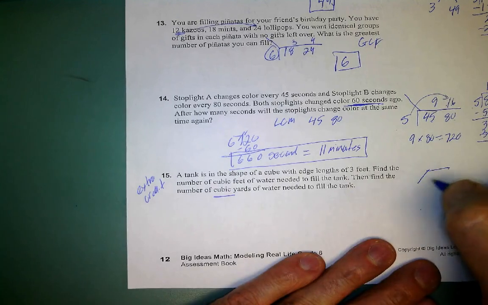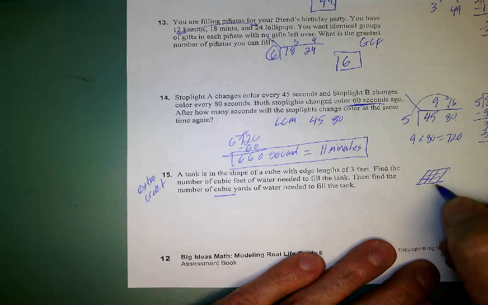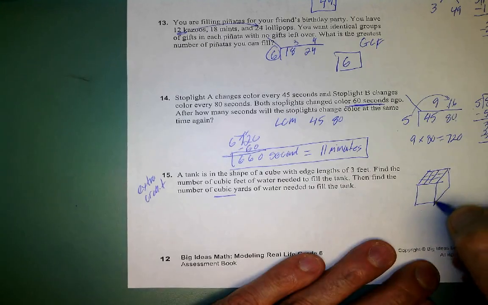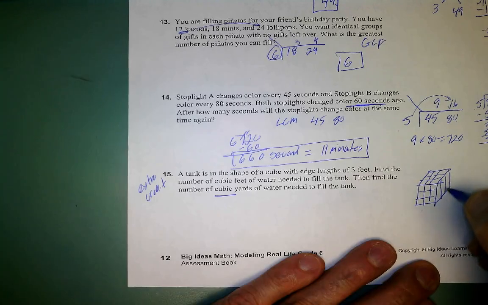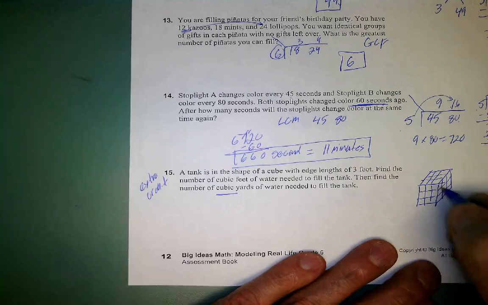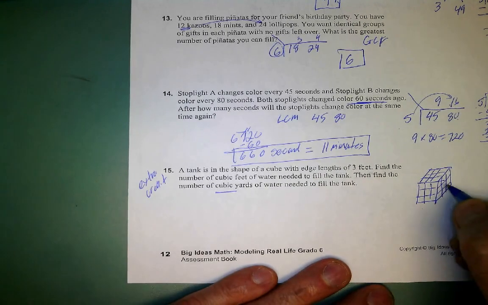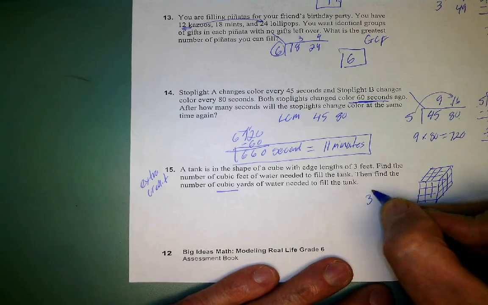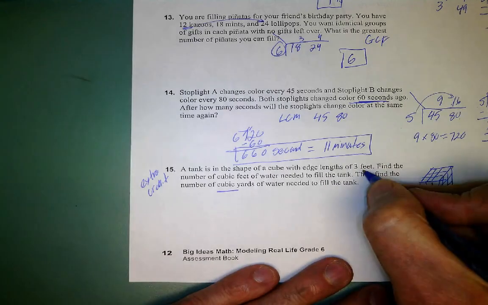To get the volume, you get the area of the base, which is 3 times 3, which is 9. And then say, how many layers of 9 do I have here? Well, you had 3 layers of 9. You know how we say 3 times 3 is the same as 3 to the second power, 3 squared? Well, 3 times 3 times 3 is called 3 cubed. So 3 cubed is 3 times 3 times 3, or 27.